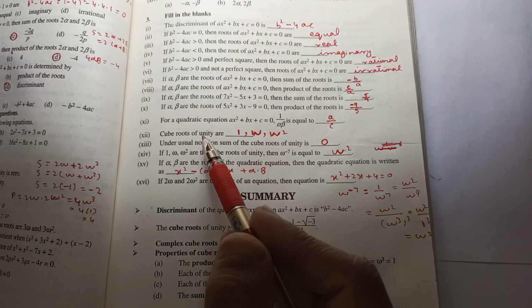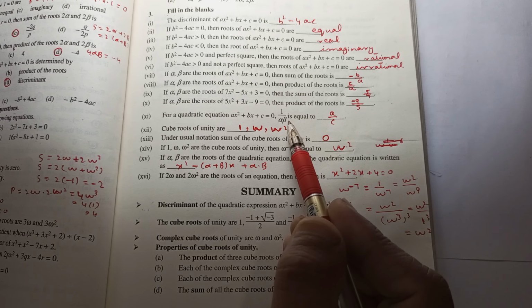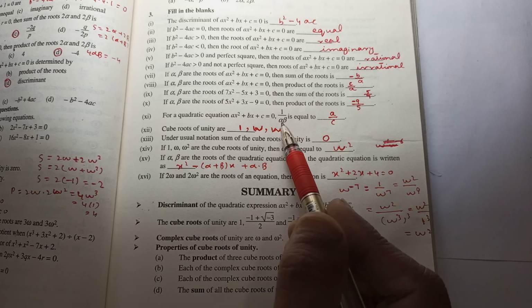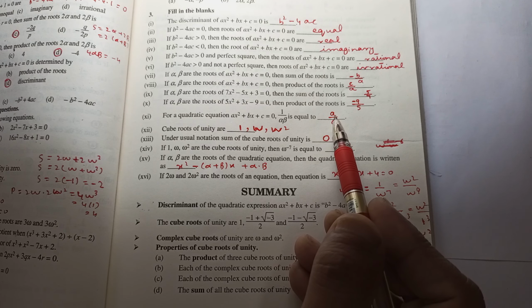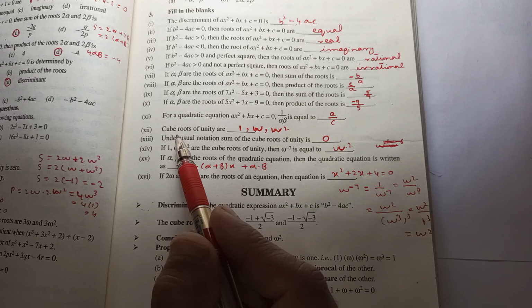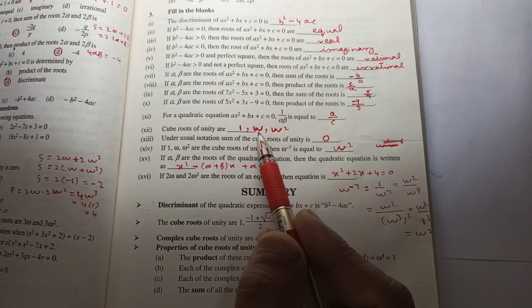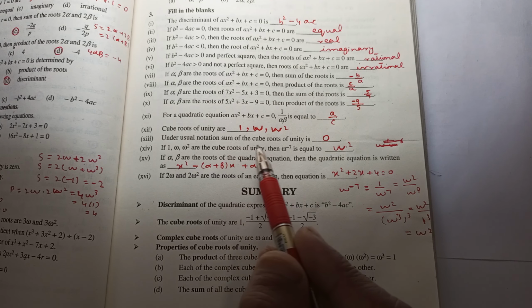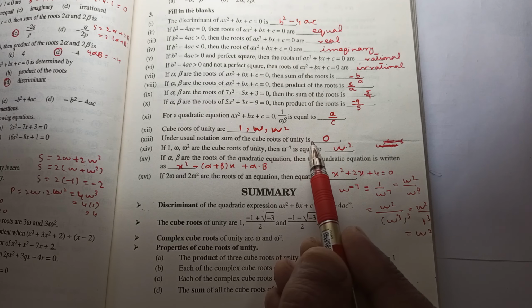11th, for a quadratic equation, 1 divided by alpha into beta is equal to a by c. Putting the values of alpha, beta and taking the reciprocal, we get a by c. 12th, cube roots of unity are 1, omega and omega square. Under usual notation, the sum of the cube roots of unity is 0.